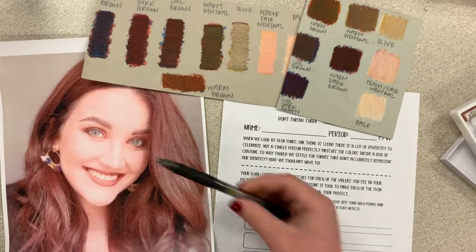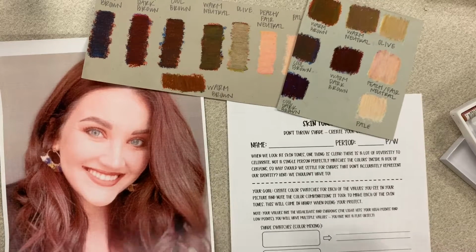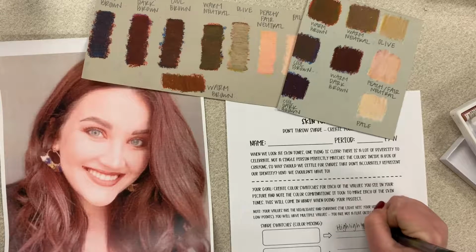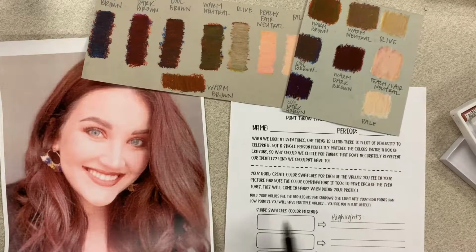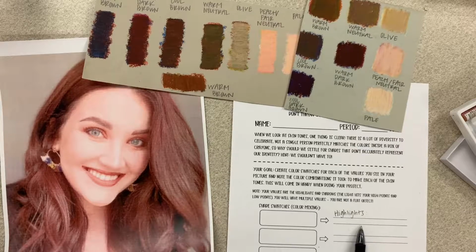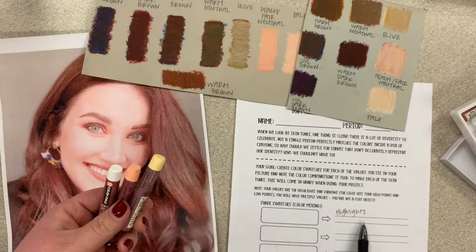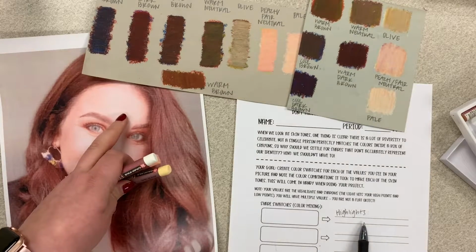So this would be my area where I have highlights. So I'm actually gonna write this down. Highlights, and then I'm going to create that color and then write down the different colors it took to make that, but I don't want to write it yet because I'm not 100% sure that these three colors are going to give me the shade I want right here.